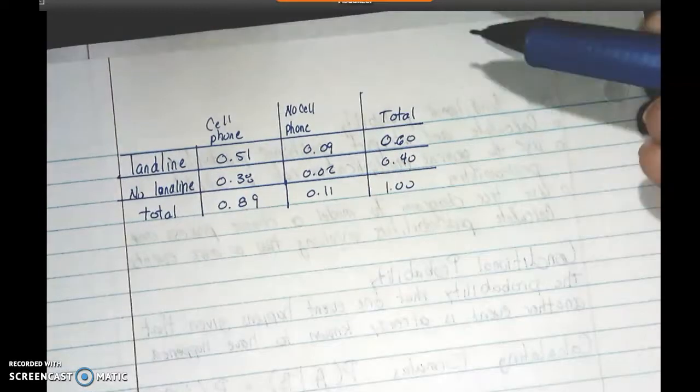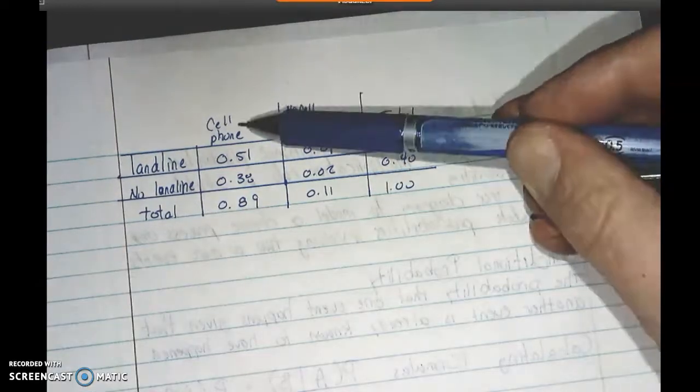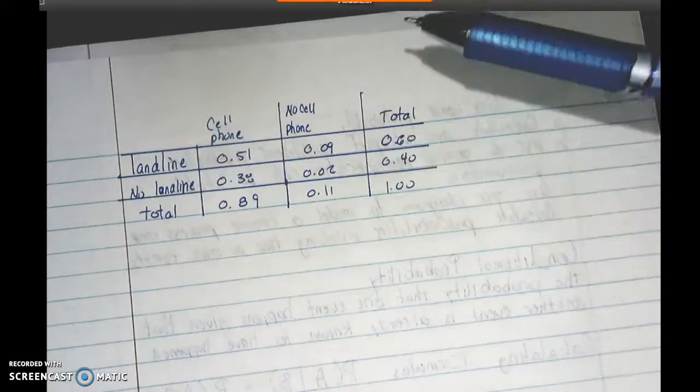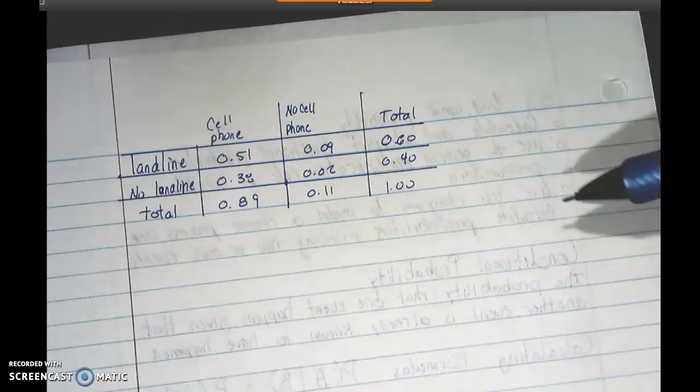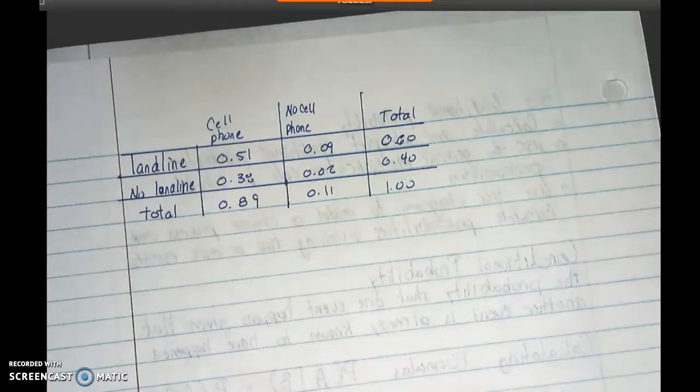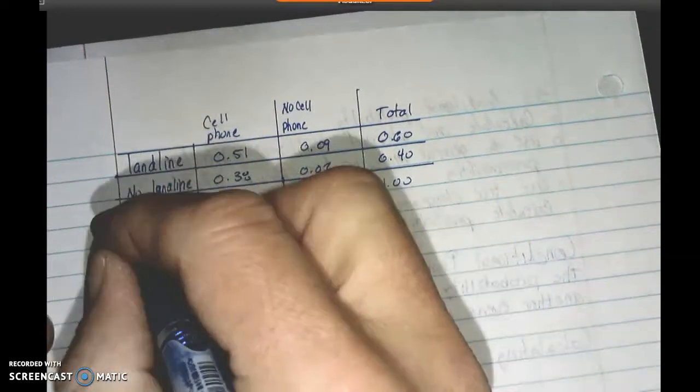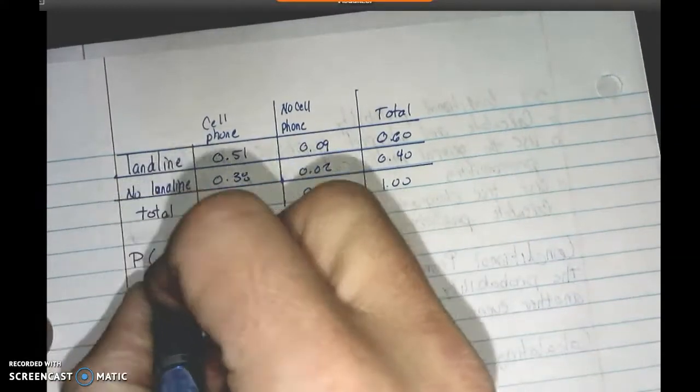Sorry, so this is comparing having a cell phone and also having a landline, okay? This particular data set, unfortunately, did not give us the total number, so we're just basing it all off of the percents that they showed us, okay? But the cool thing about conditional probability is it still works even with the percents.